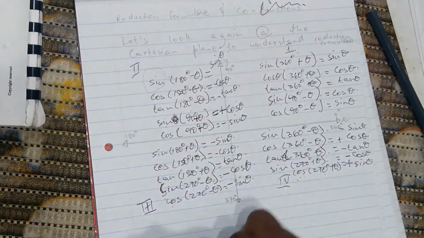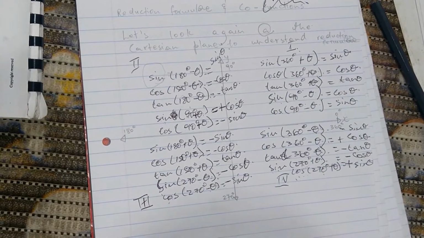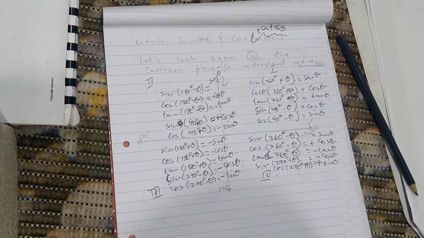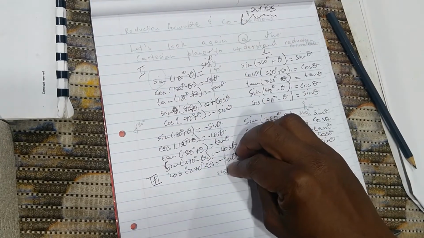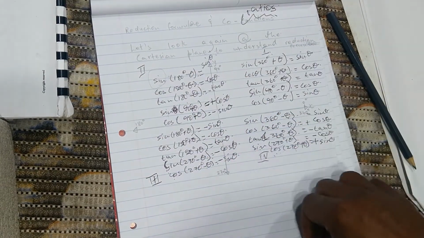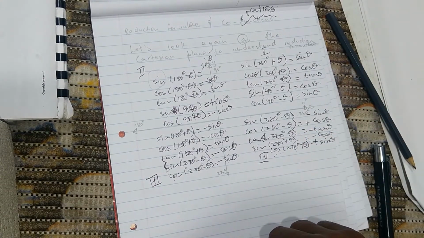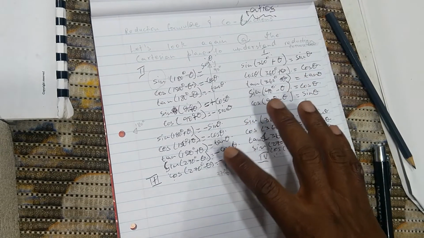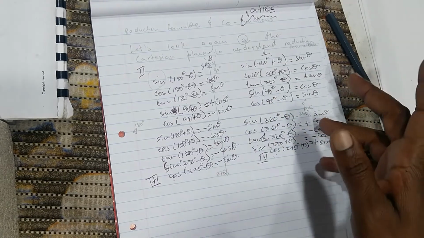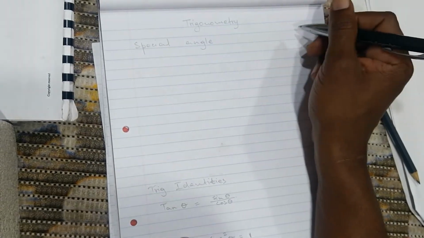So that's how, guys, all of these reduction formulas, or cos ratios, demonstrate themselves, and that bit here does actually help us in order to try some of the examples. But just before we start our formulas, I just want to add this bit about the special angles.